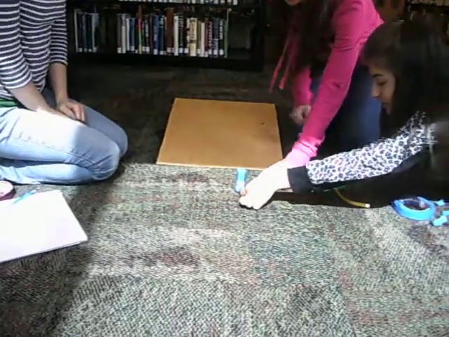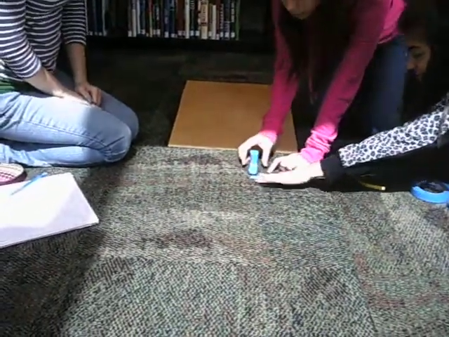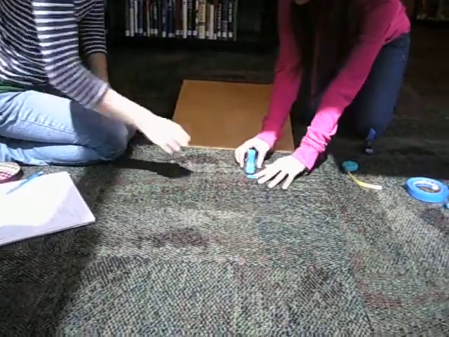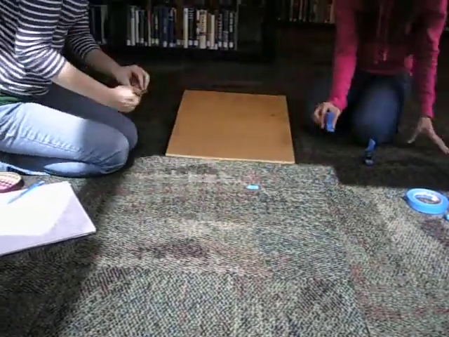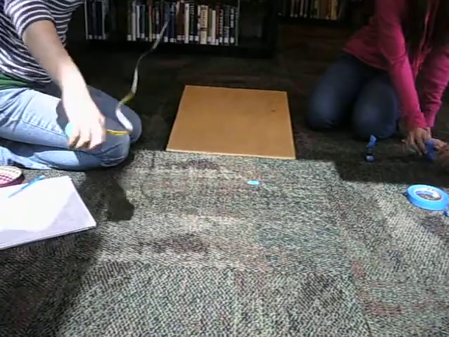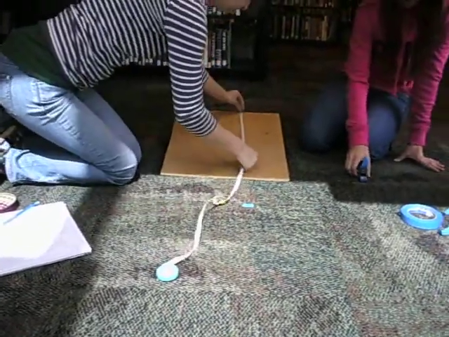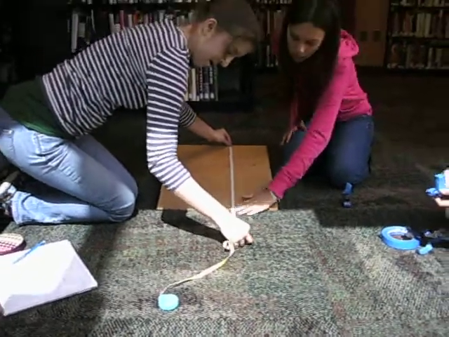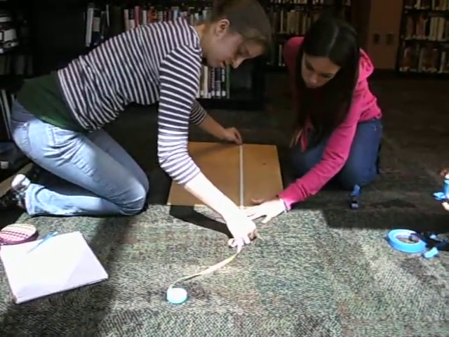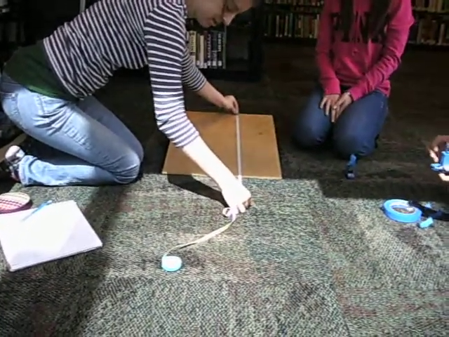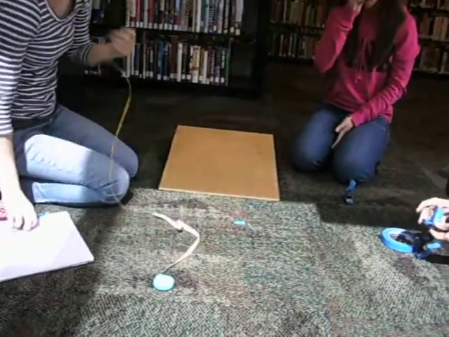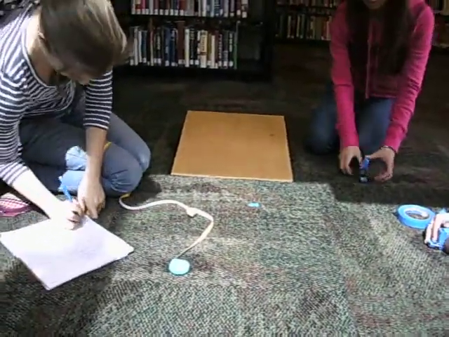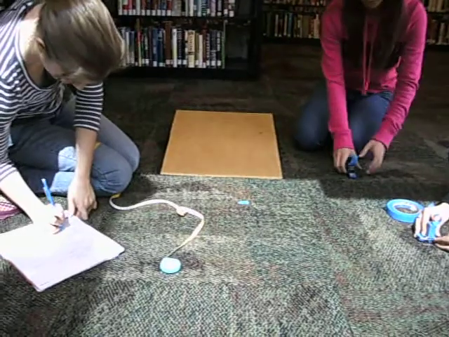We're going to mark where it landed. Megan, can you measure that for us? And that comes to about 69.5 centimeters. 69.5 centimeters for the 20 quarters.